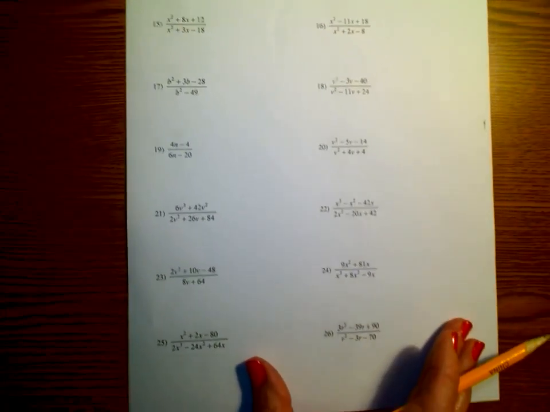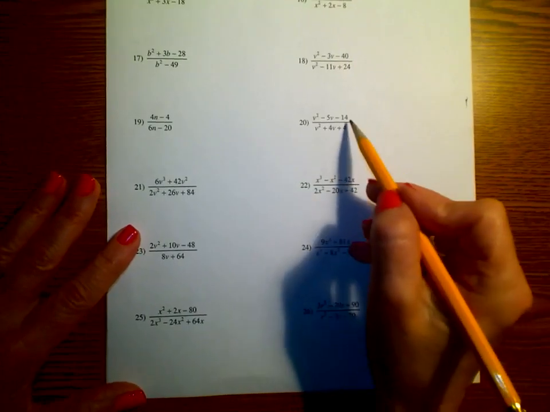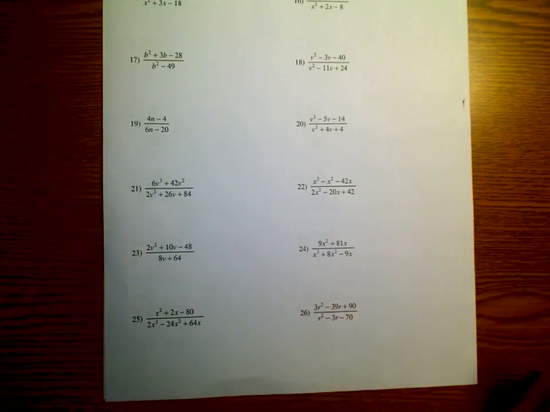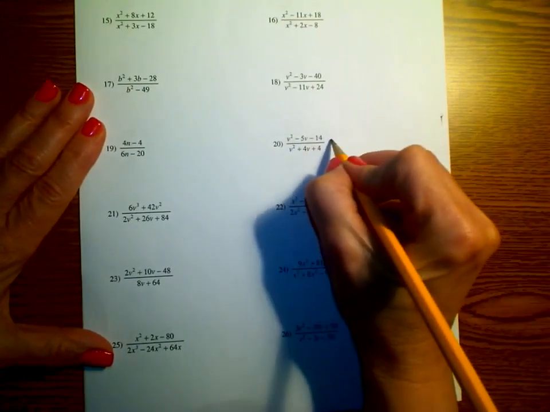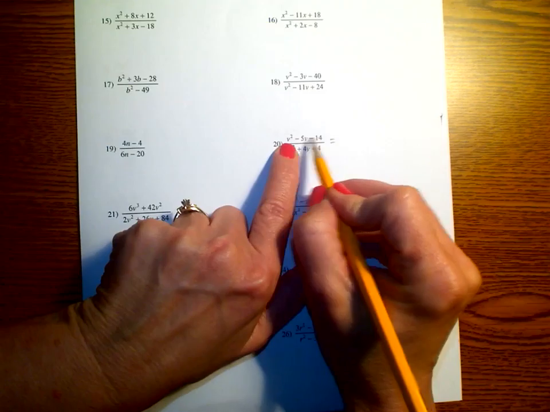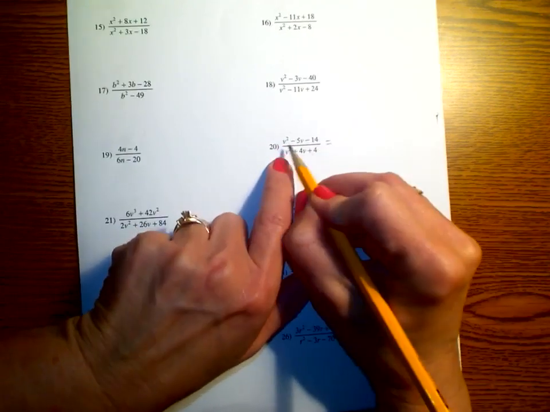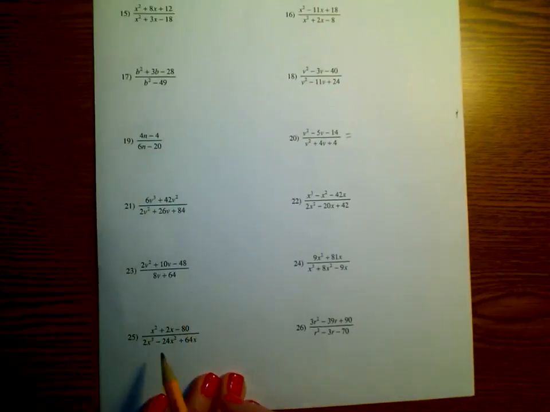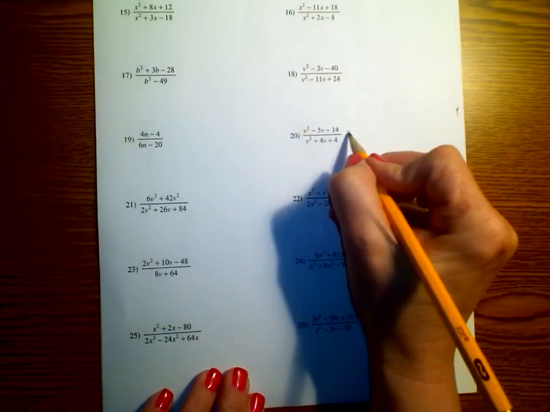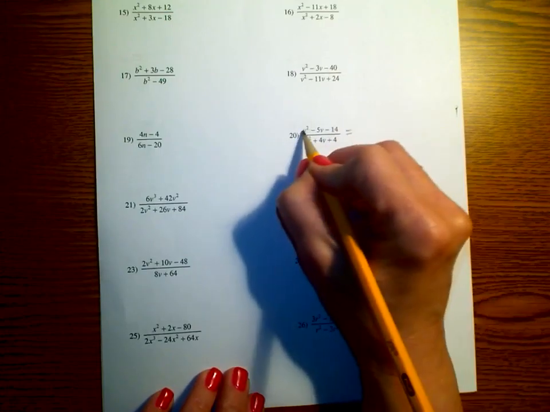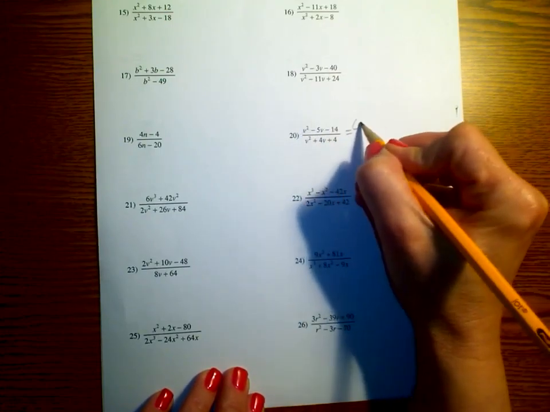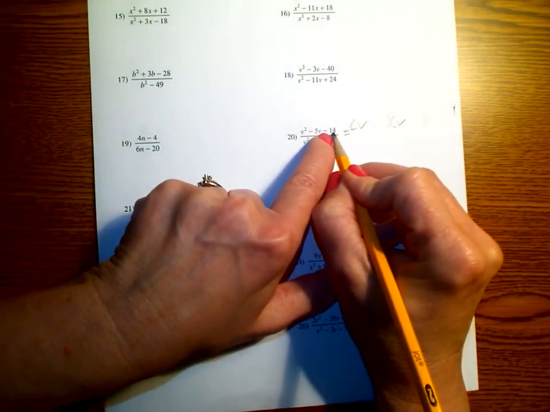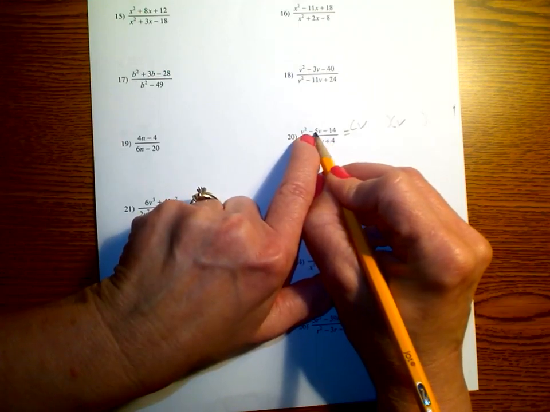Back here, you notice the problems look a little bit more difficult. Some of them you're going to have to factor both of them and cancel out anything that you might have to. So let's just do number 20. So you're going to factor this first. This is not all of them; some of them start with a different number than 1 in the front, but most of these trinomials start with the 1 in the front. So what you're looking for is what two numbers multiply to get a negative 14, but add together to get a negative 5.